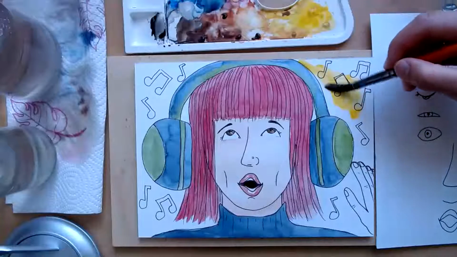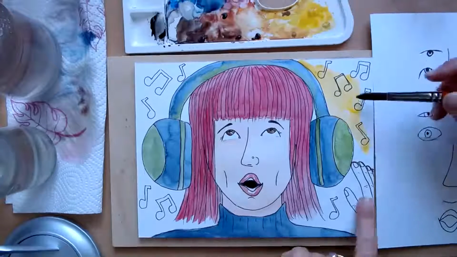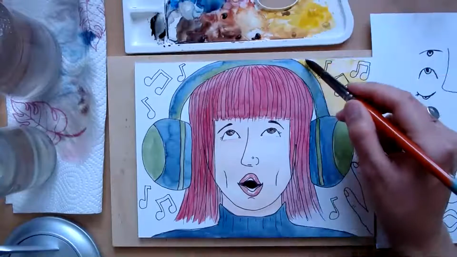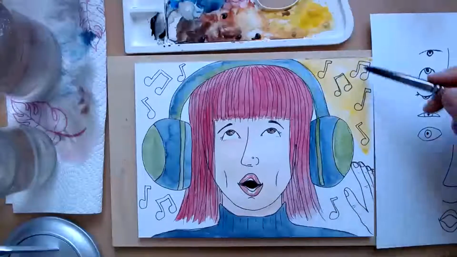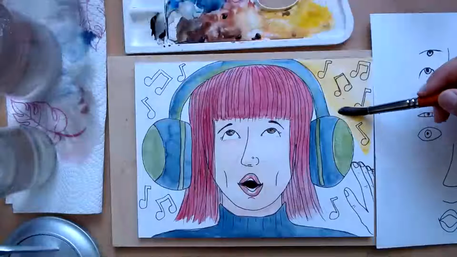Oh, I've realized I've forgotten about the hand again. All these loose hands always get forgotten about. I'm just making this a real colour bomb by adding my yellow background.